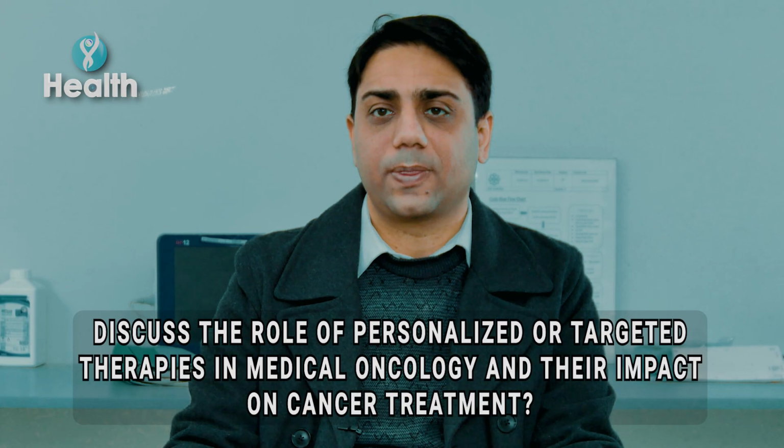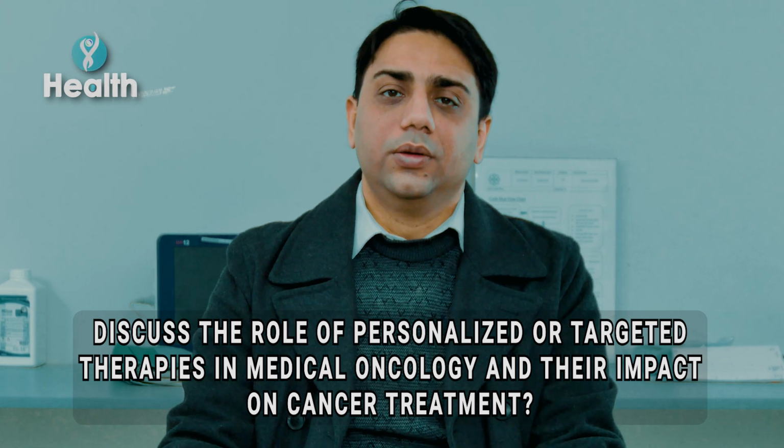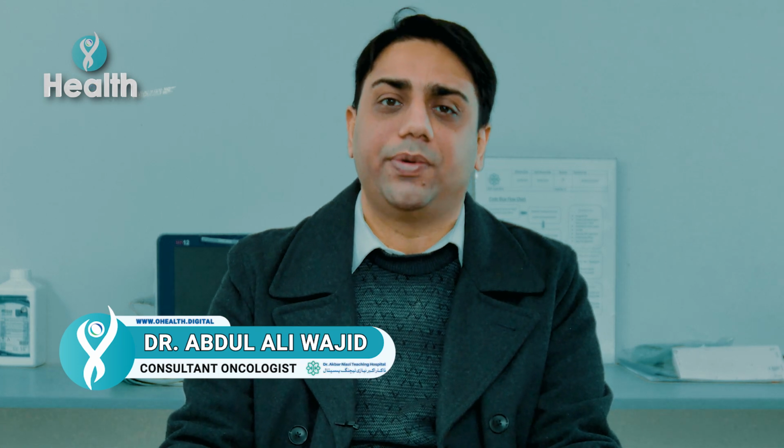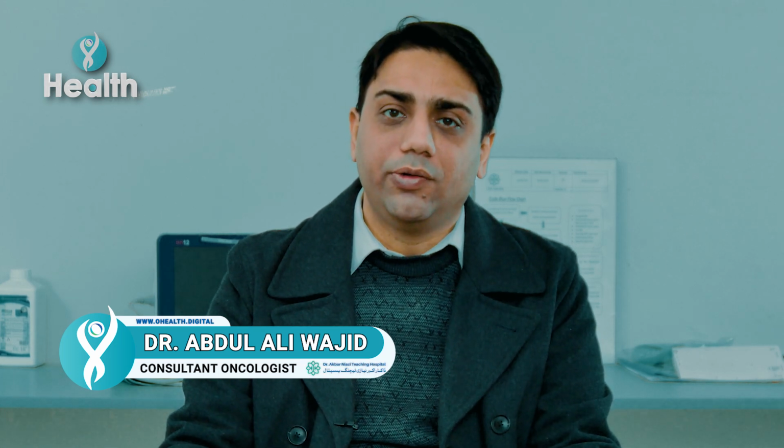Discuss the role of personalized or targeted therapies in medical oncology and their impact on cancer treatment. Recently, new treatment drugs which have emerged are now called targeted treatments, including immunotherapy, BiTEs, and other targeted treatments which are tailored as per the patient's tumor type. Individual patients' samples are taken, their tumor is then examined, and we look at whether any targeted treatments are available. Then we change the treatment to that targeted treatment which is personalized to that person.